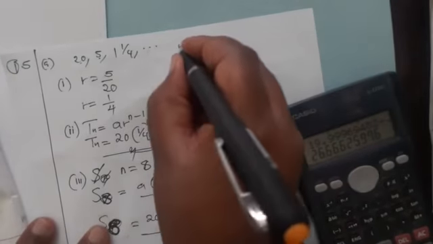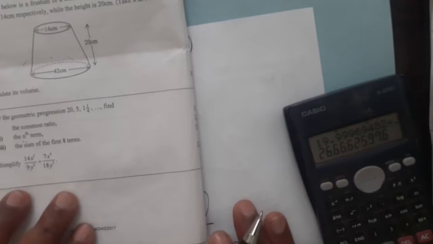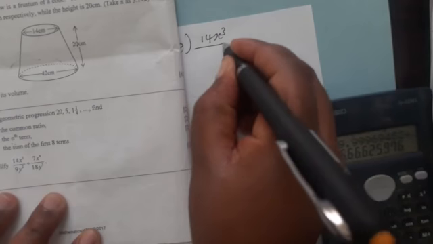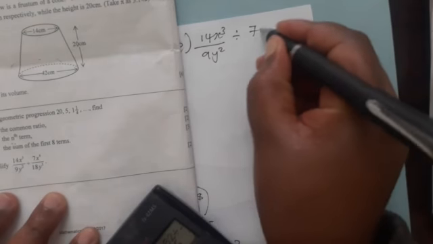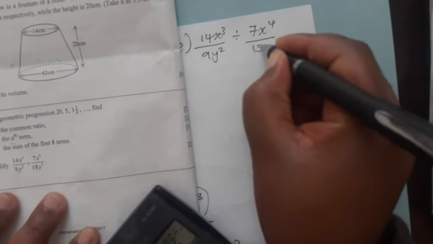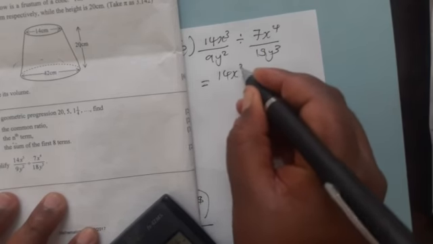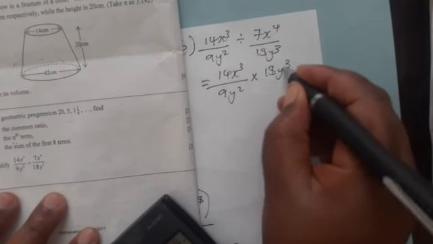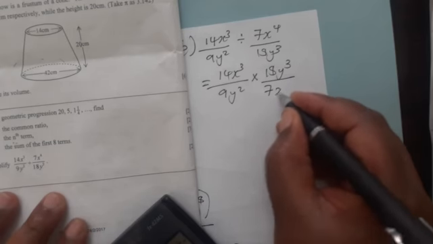Okay. I'll write B here. What is B? We are told to simplify that one. Alright? 14x to the power 3 over 9y squared divided by 7x to the 4 over 18y to the power 3. So you can say 14x to the power 3 over 9y squared times, you swap this, 18y to the 3 over 7x to the power 4.